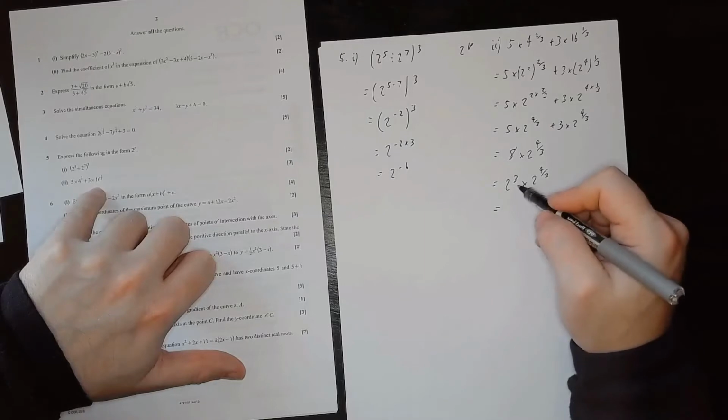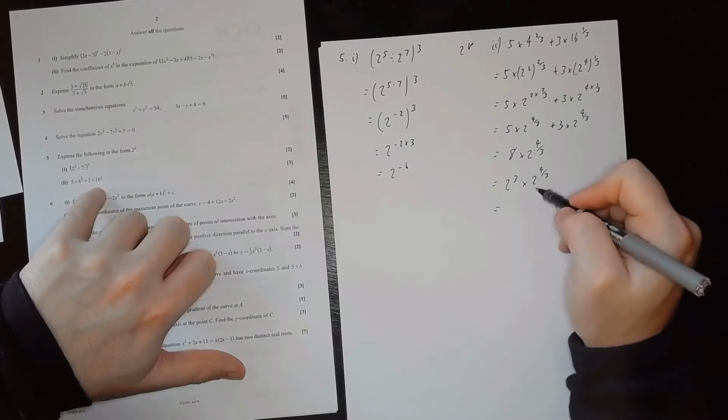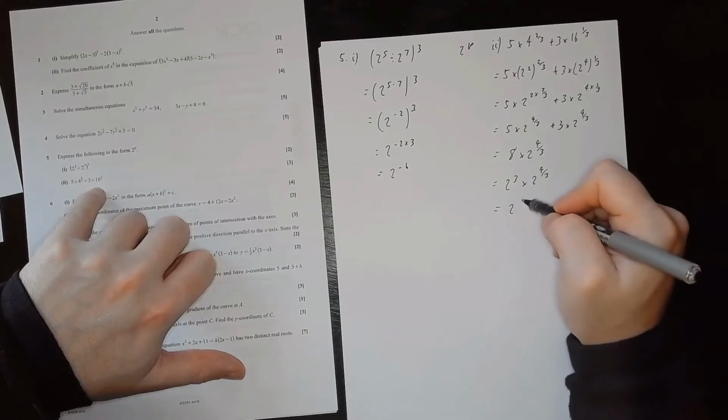And then we use the addition rule. 3 plus 4 thirds is 4 1/3, which is 13 over 3.